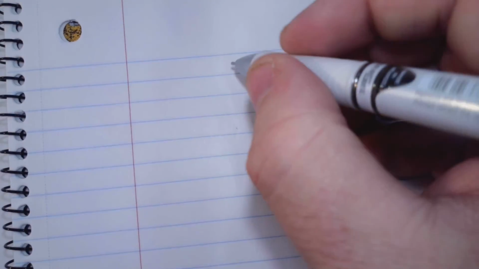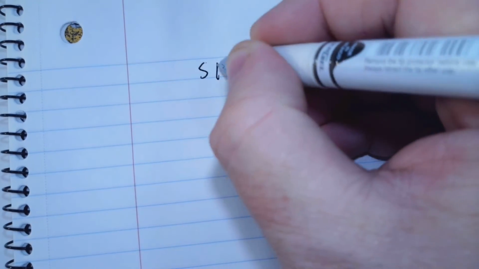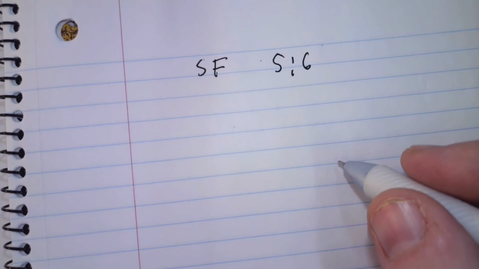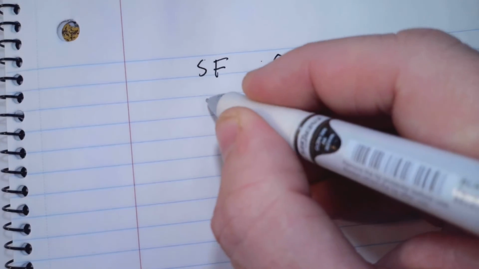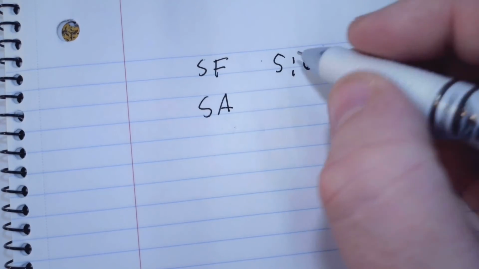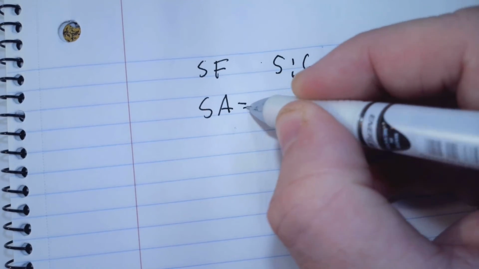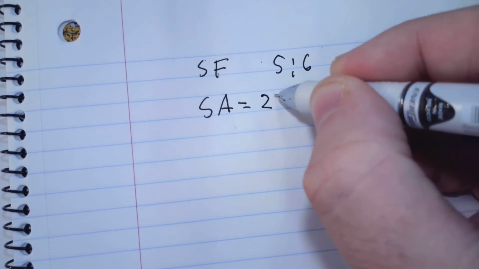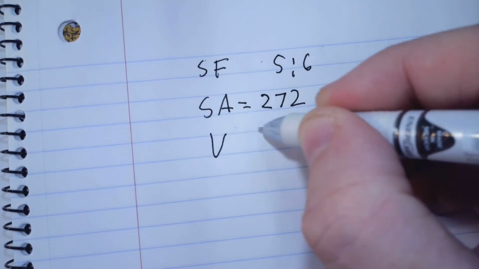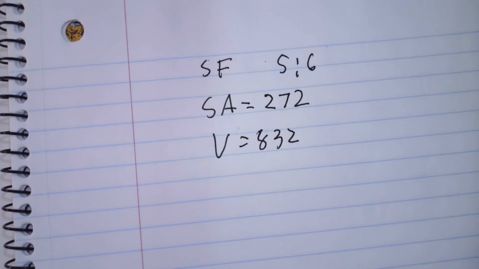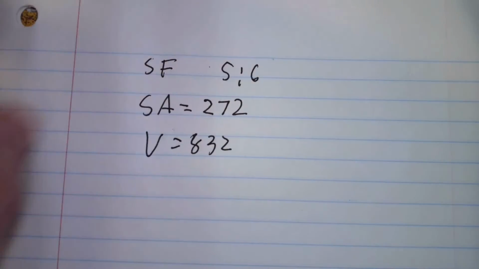Now we get to the fun stuff that I like. Scale factor is 5/6 between these two shapes. The surface area of the first one, not the big one, that would be the small one, right? Is 272. The volume is 832. I want the surface area of the second one. I want the volume of the second one. How would I do that?